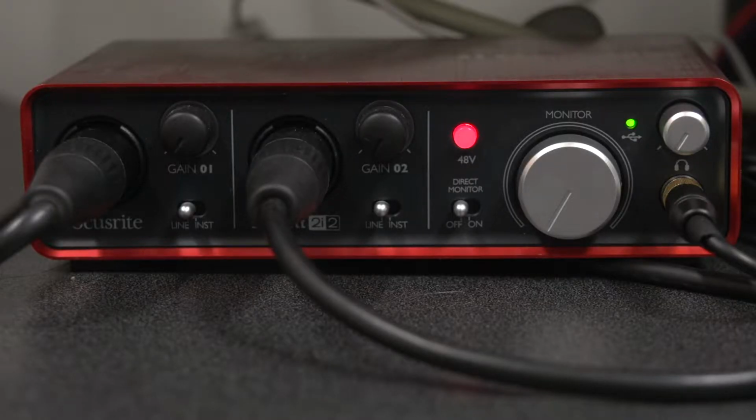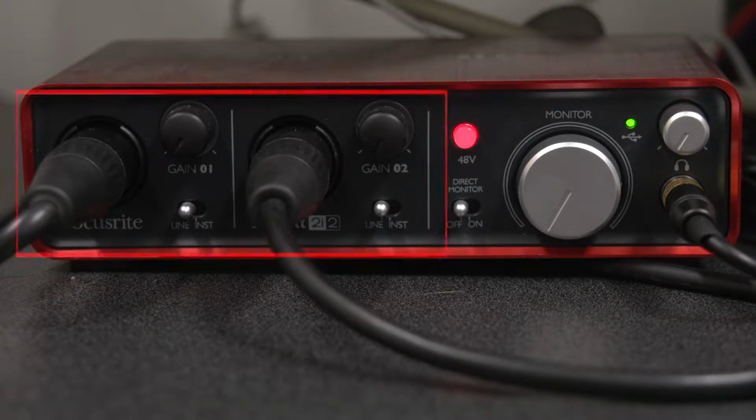This is the front control panel on the Scarlett interface. In this video, we'll start by looking at this section on the right, and then take a look at these two sections on the left.